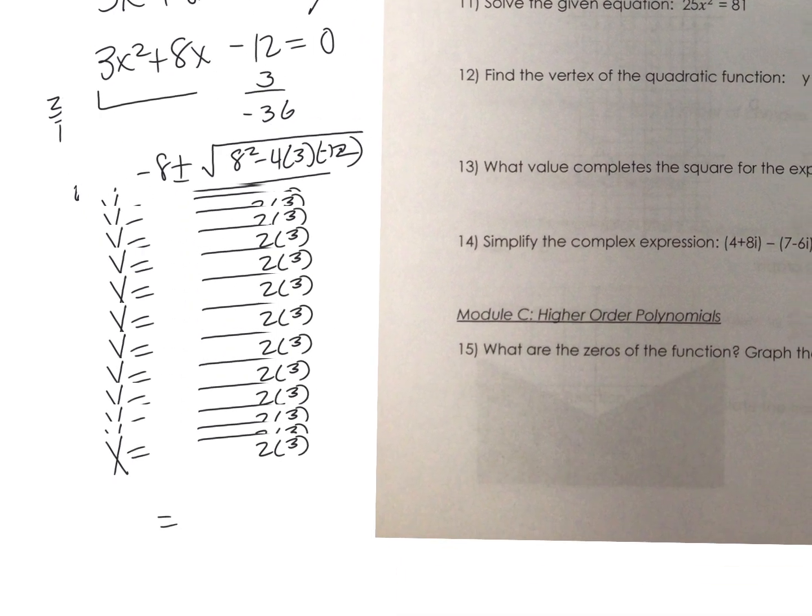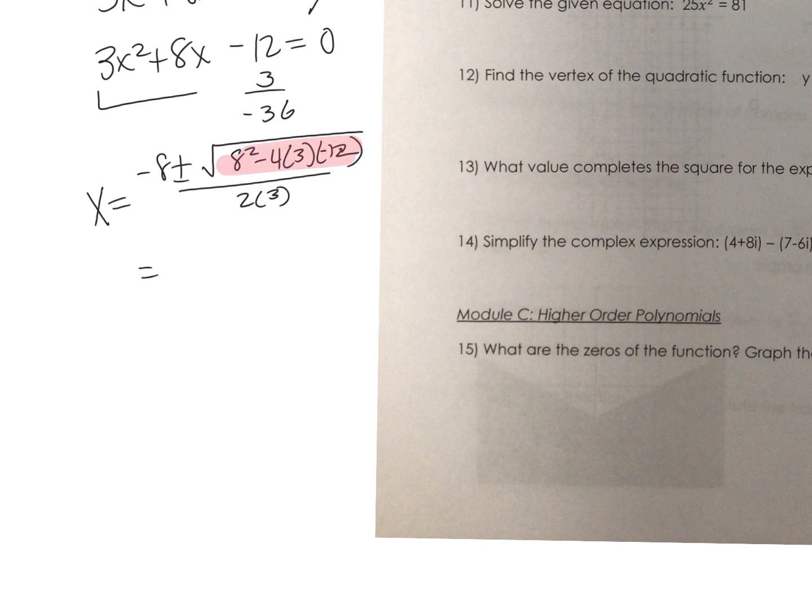All right, so I always do the part inside the radical first. So that's going to be 64 minus, or no, negative 4 times 3 is negative 12. Negative 12 times negative 12 is positive 144. And so I get 210, I think. 208. Okay, so I have negative 8 plus or minus the square root of 208 divided by 6. And the square root of 208, let's see if that will simplify.